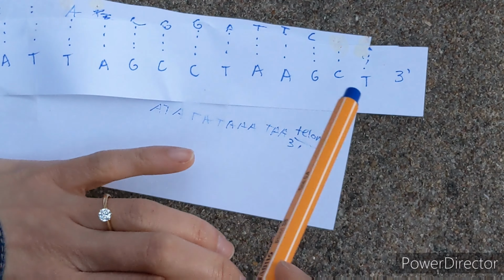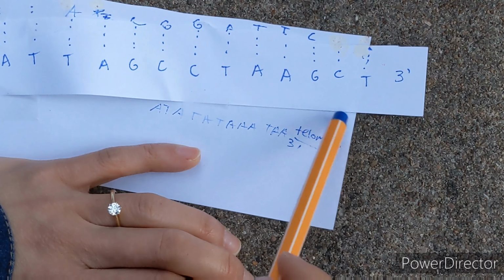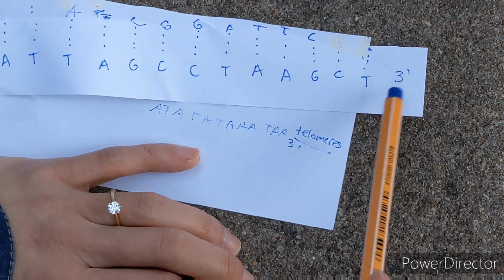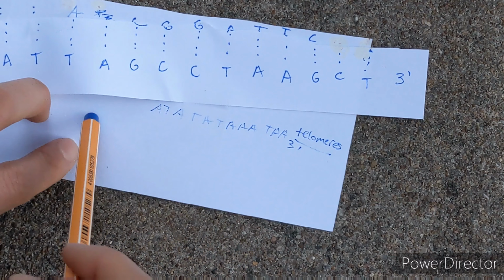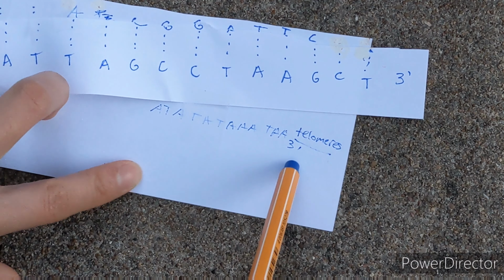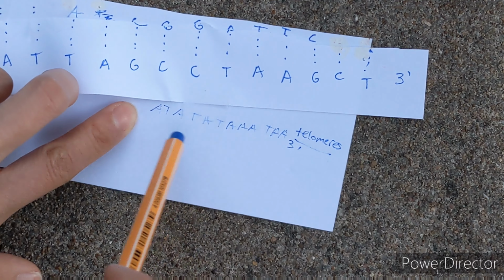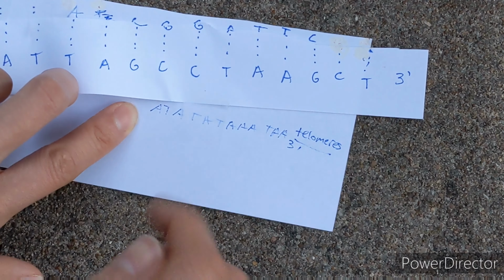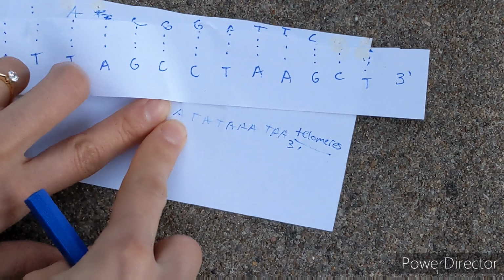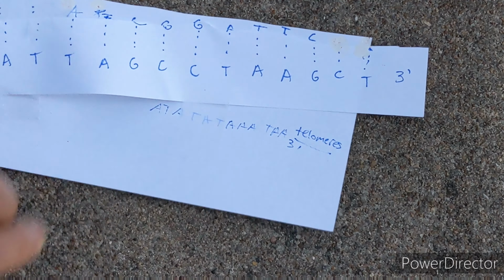Yikes. Now, fortunately, the cell has a safeguard, and it's something called a telomere. Basically, at the 3' end of every DNA strand, there's just a long jumble of nucleotides that don't even code for a protein. They're just there so that every time you replicate, you can lose a few, and nothing will happen. At least nothing in terms of you're not losing actual genes that code for actual proteins, you're just losing random nucleotides.